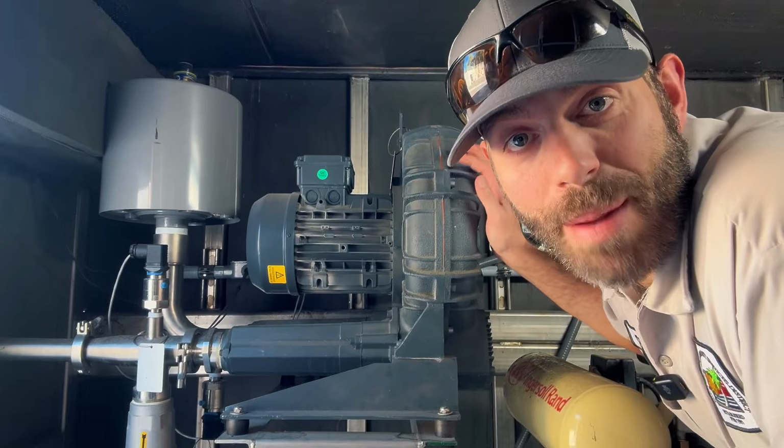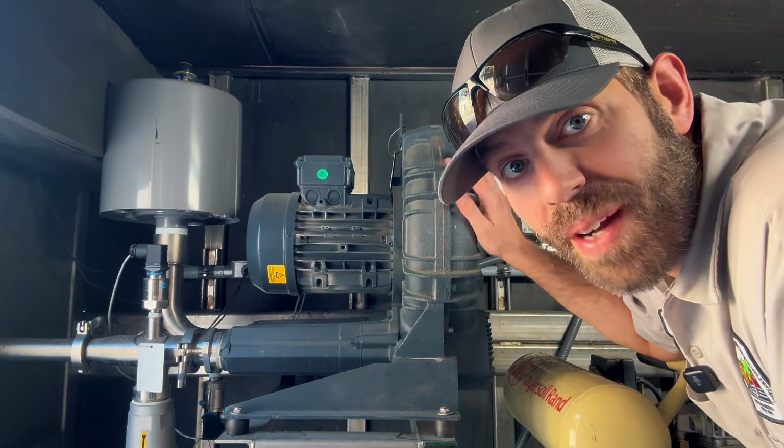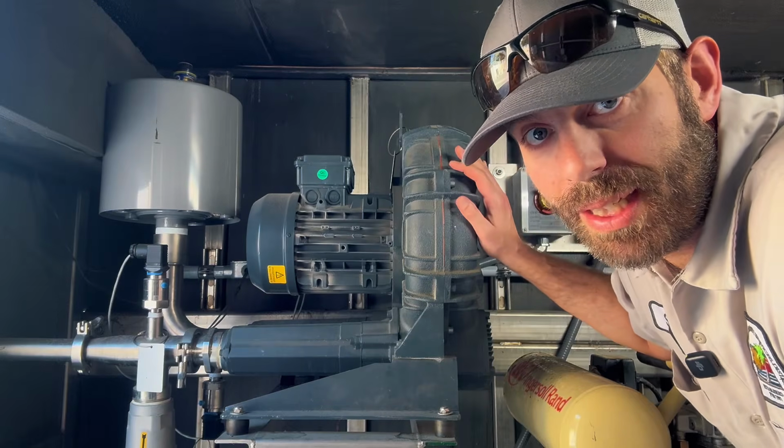So here we are back in my blower room. This centrifugal blower provides air to one of my MBR processes.